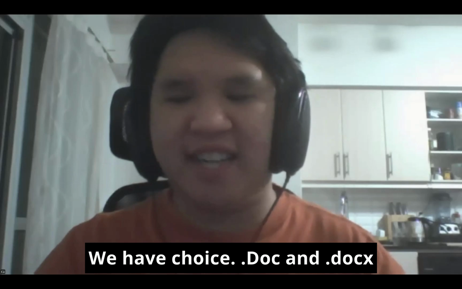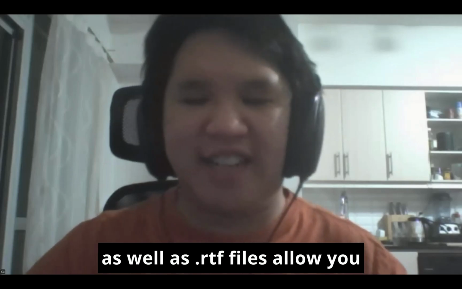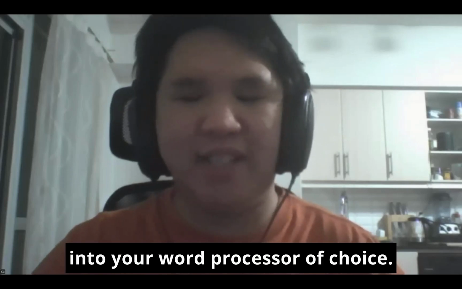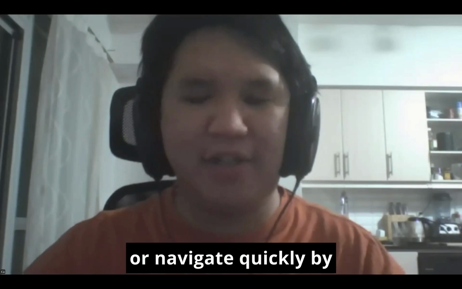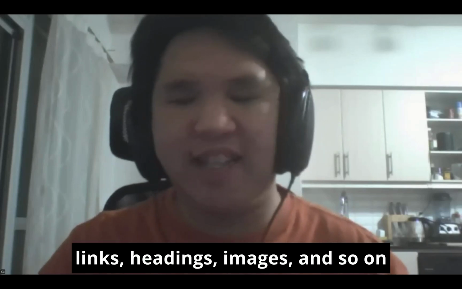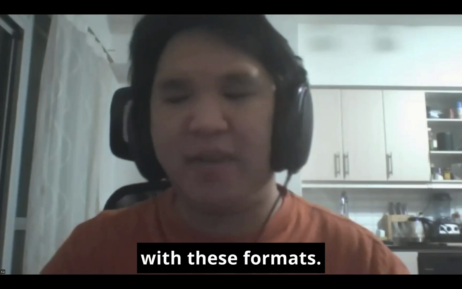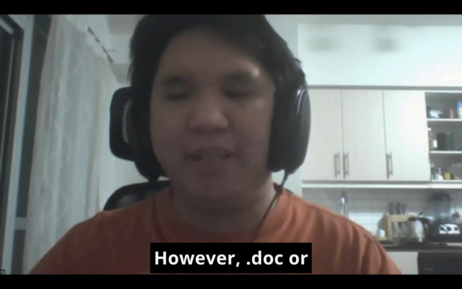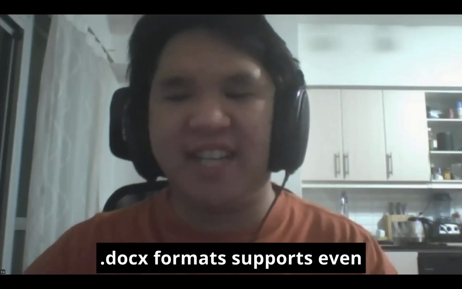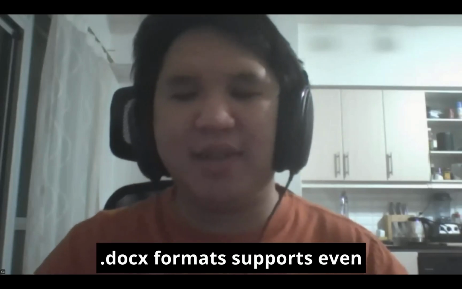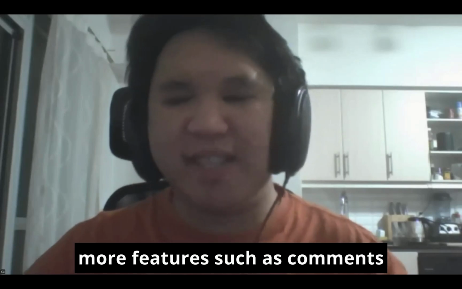DOC and DOCX, as well as RTF files, allow you to easily load them up into your word processor of choice. You can customize the font or navigate quickly by links, headings, images, and so on with these formats. However, DOC or DOCX formats support even more features such as comments and text boxes.